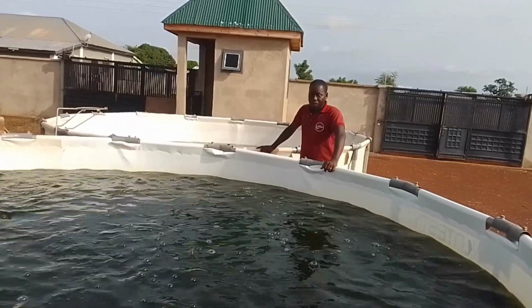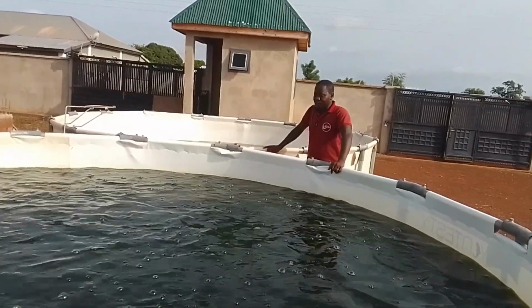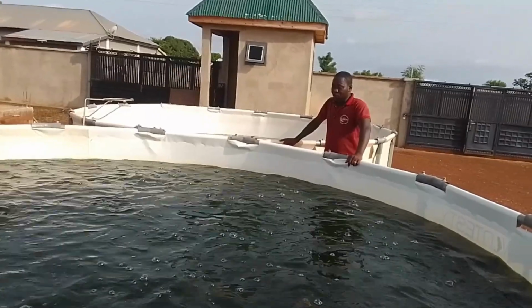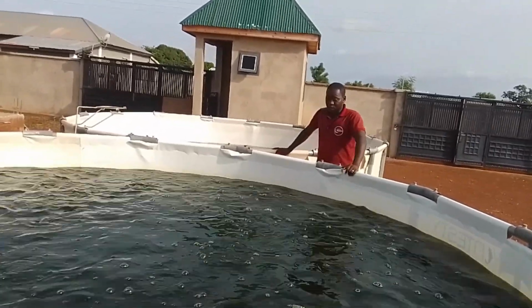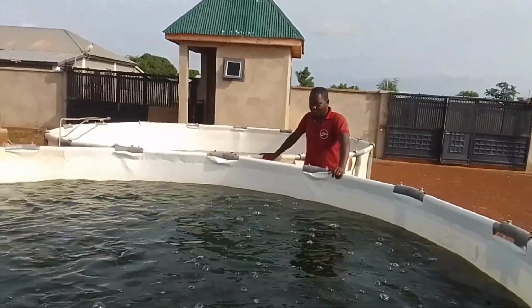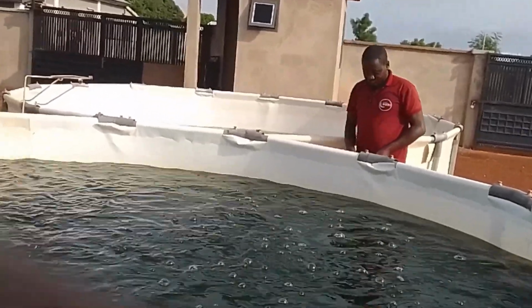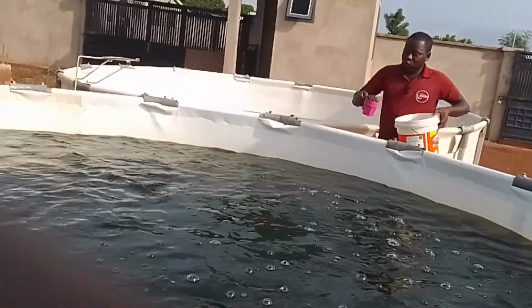And this method will also make sure that all the fish get their part. Another advantage of this method of feeding is that it ensures the fish are healthy, because you are observing how they respond to the feed, and you realize that they are not responding actively to the feed.